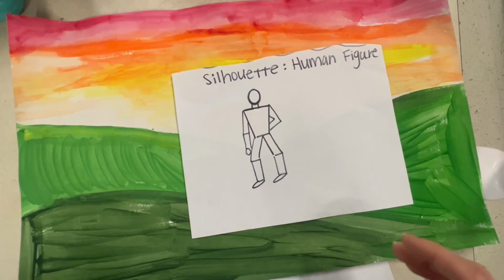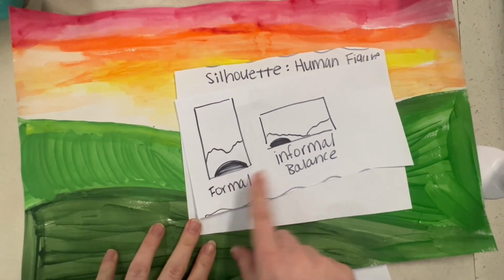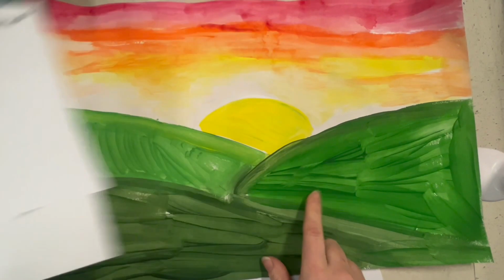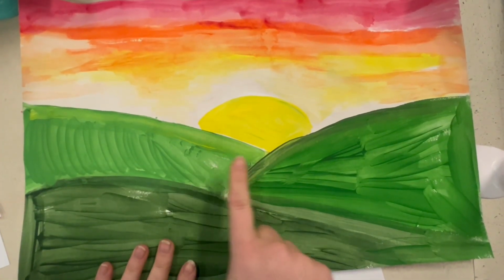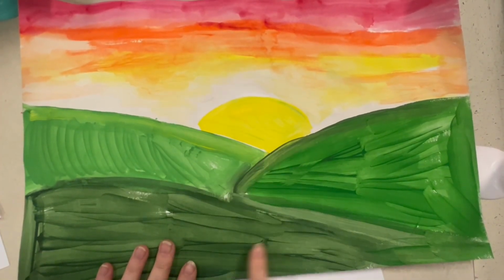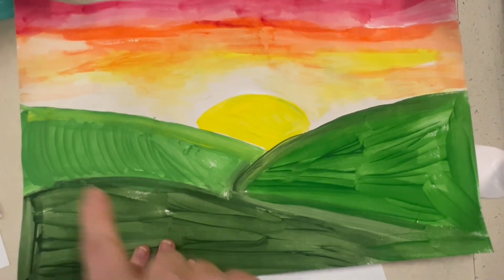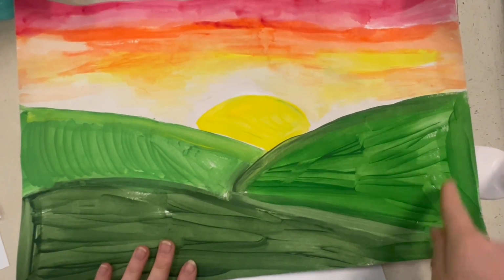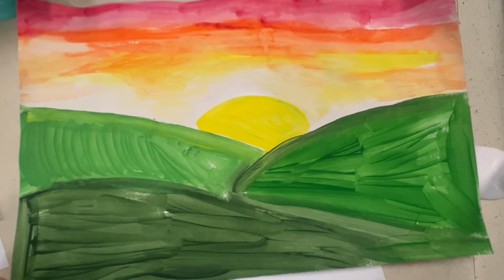Another thing you have to keep in mind is formal and informal balance. So will you be in the middle? Will you be, which is formal, or will you be off the side, either the left or the right? That is informal.